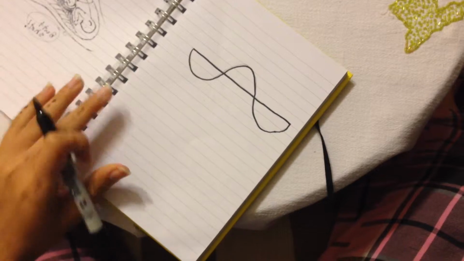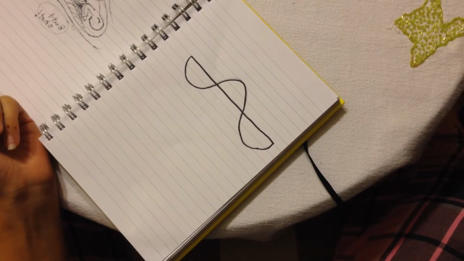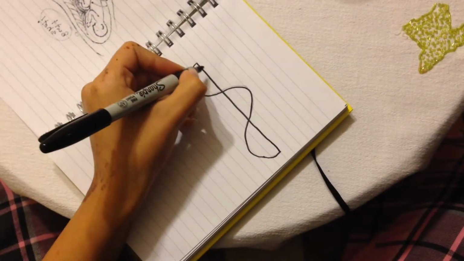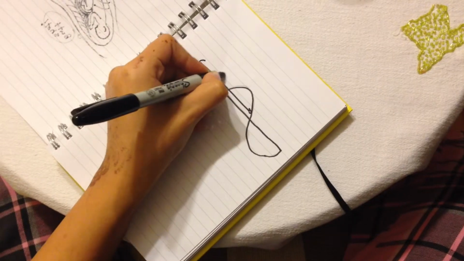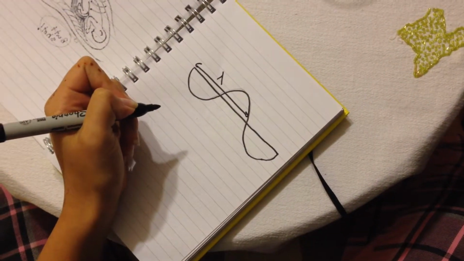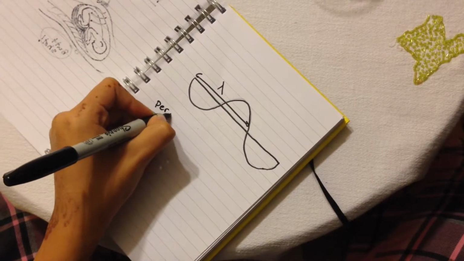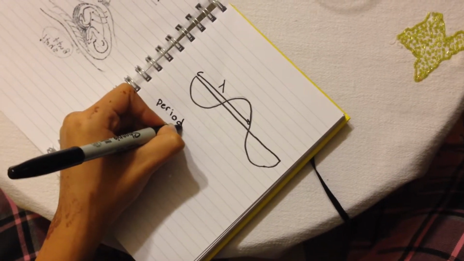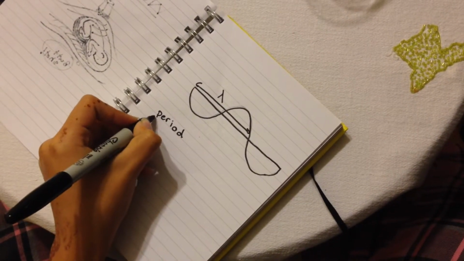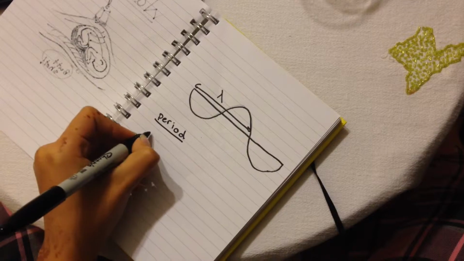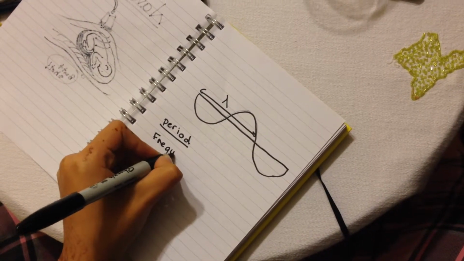Let's start by defining some of the properties of waves. This is what a wave would look like. The distance from the start of the wave to the end of the wave is called the wavelength and is represented by lambda. The time it takes for one complete wave to form is called the period. It is measured in seconds. So if it took 1 second for one wave to form, the period is 1 second. If it took 2 seconds for a wave to form, the period is 2 seconds.